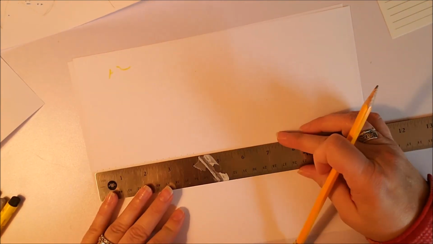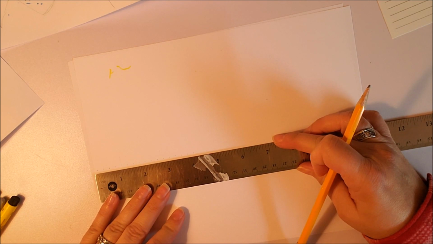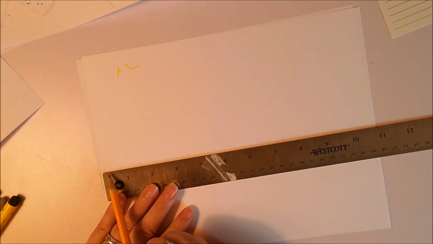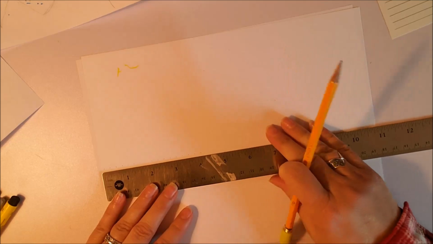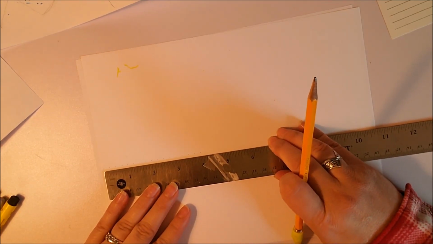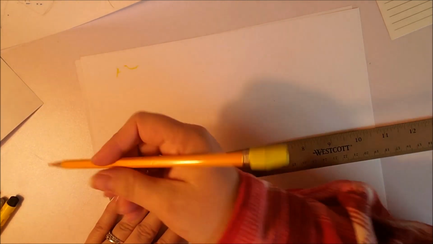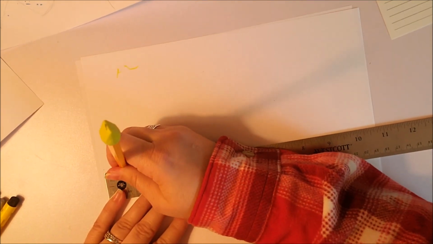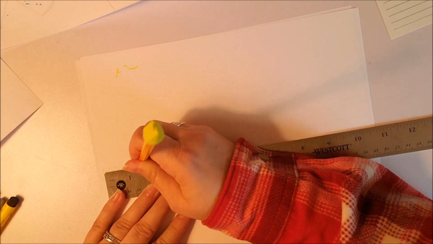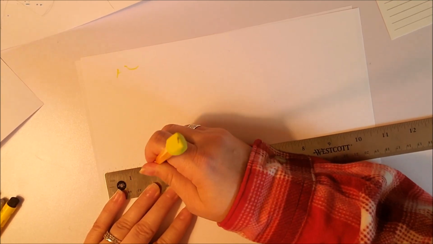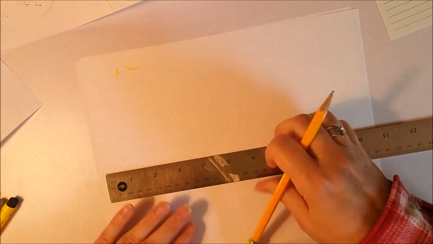Now you can see I've created kind of like little rectangles or little squares. And so now what you can do is come back in between those and put dots to create that alternating pattern. So I'm going to line up my ruler so that that quarter inch mark is halfway in between the other two dots, okay? And then I'm just going to come in there and put my dots in again. And hopefully that's going to be where they're evenly spaced. Okay, so I'm not going to do all of them, but you get the idea.